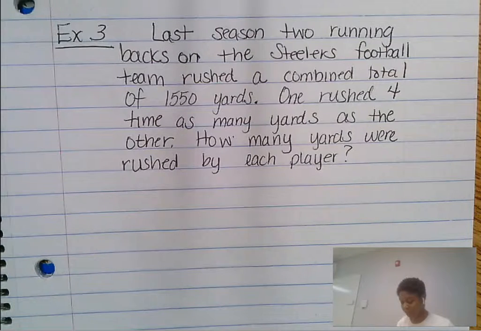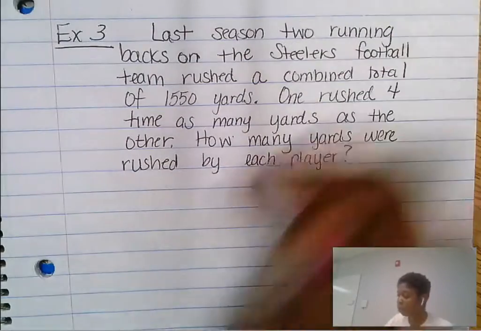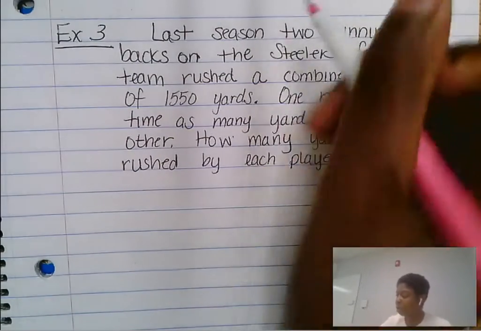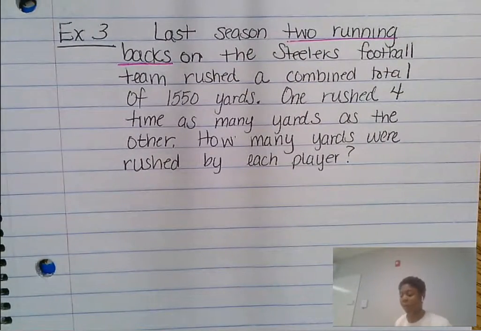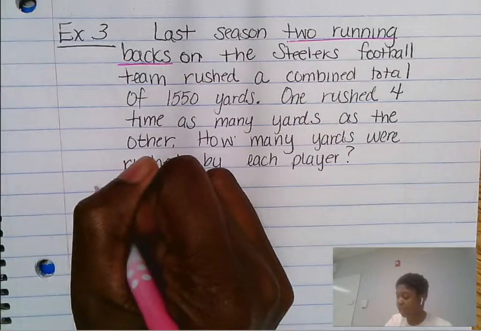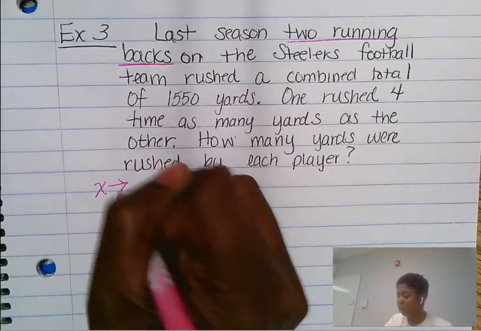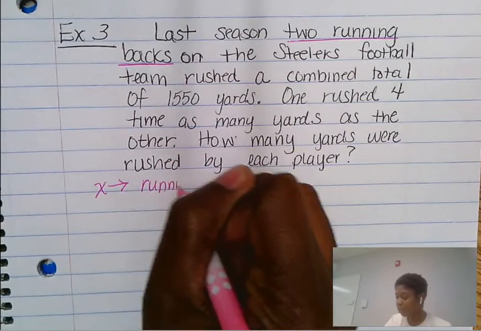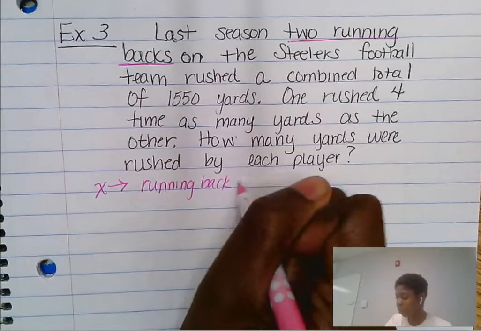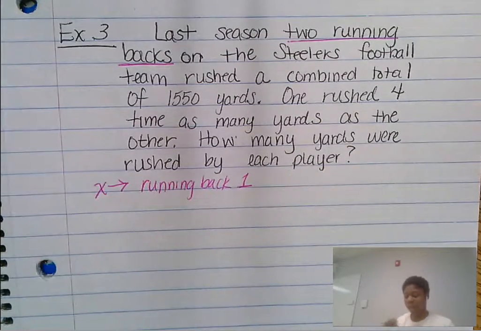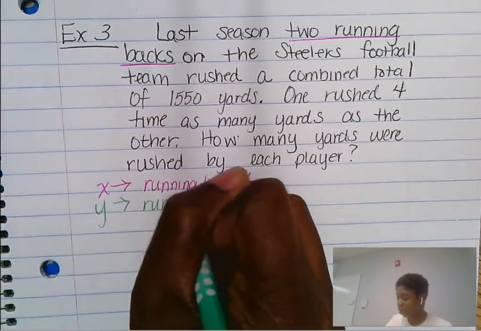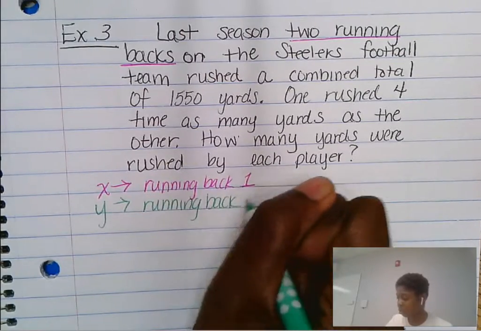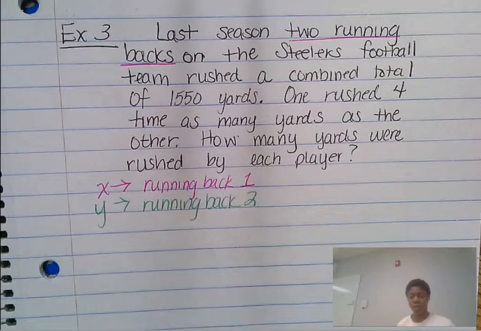So let's identify some key components in this word problem. First thing first, we know we have 2 running backs. That's the very first thing that's important. Since we have 2 running backs, we know we're working with 2 different variables. So let's say that X is going to be running back 1, and let's say Y is going to be running back 2.